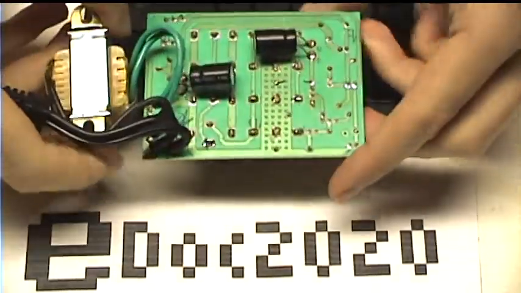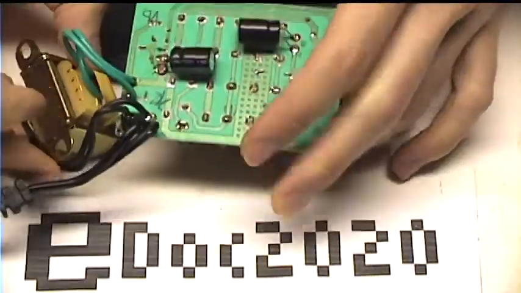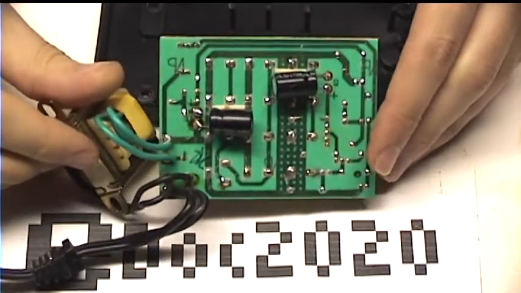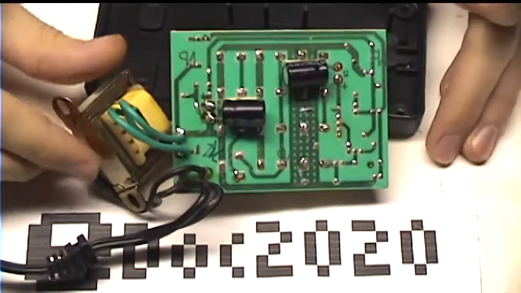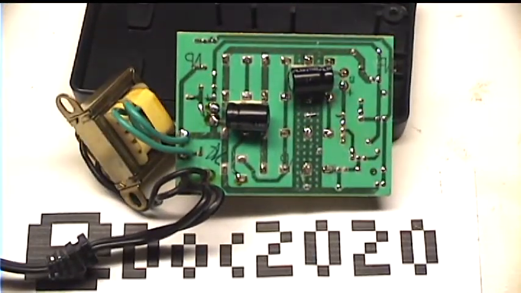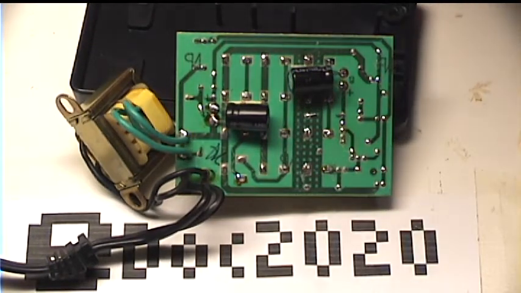And now, this is the bottom of the circuit board with all the solder traces. I don't think there's anything interesting under the capacitors.